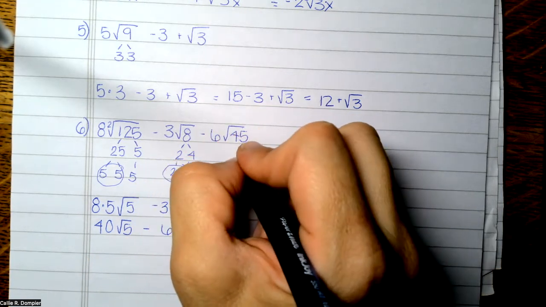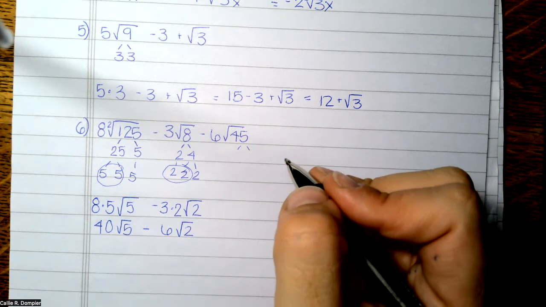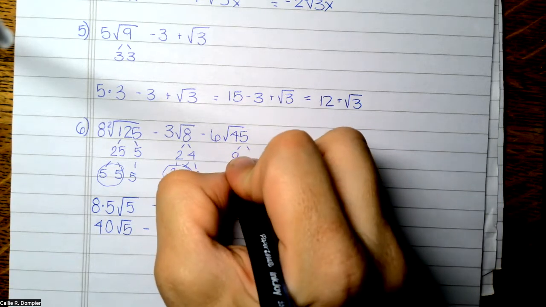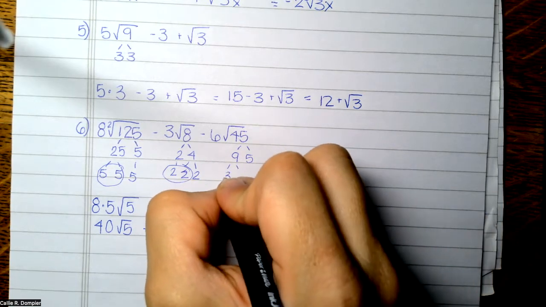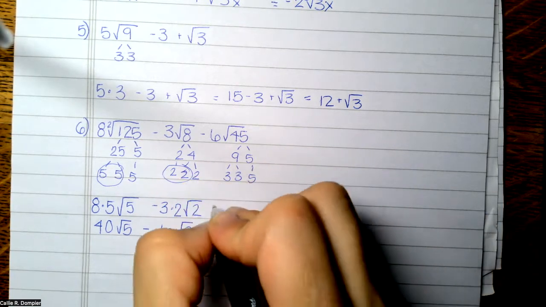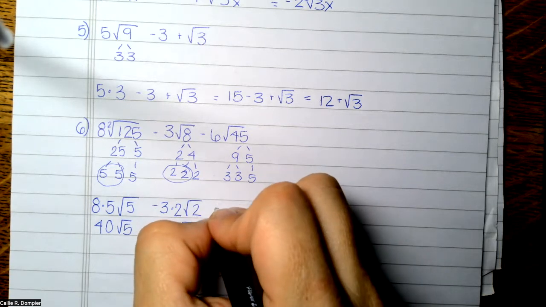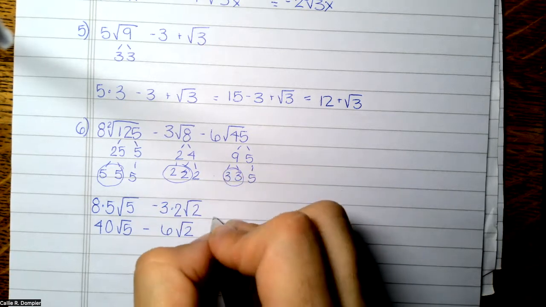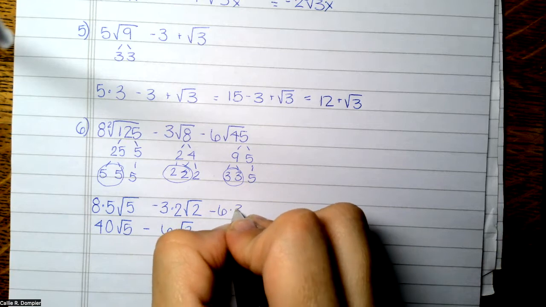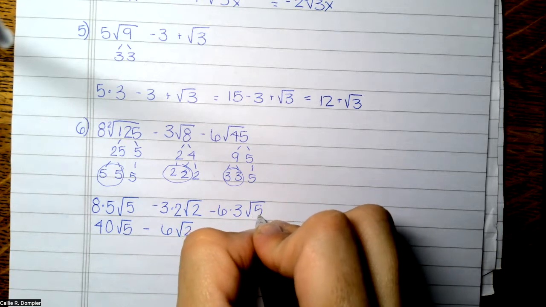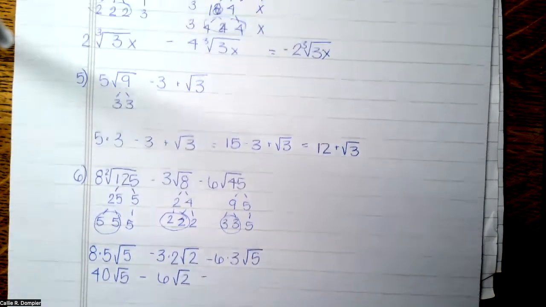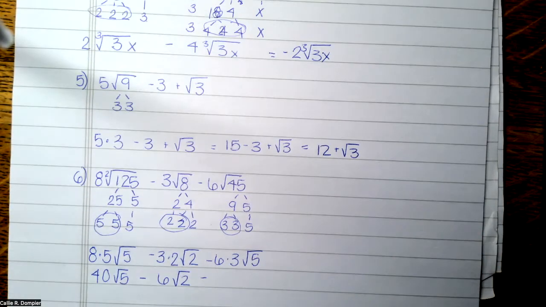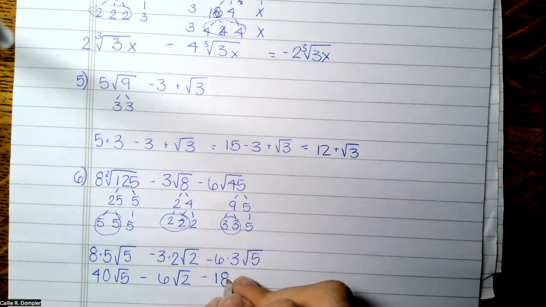And here we have 6 square root of 45. 45, I can divide by 9 and 5, right? 9 becomes 3 and 3. 5 stays as 5. The 3 comes out. So now I have minus 6 times 3, square root of 5. 6 times 3 is 18. Square root of 5.